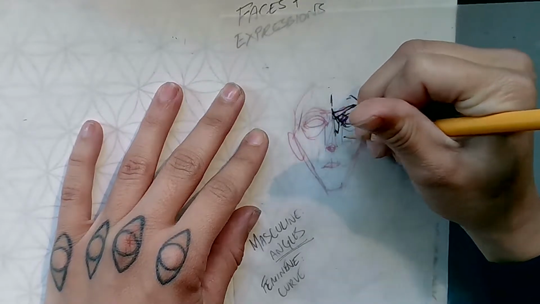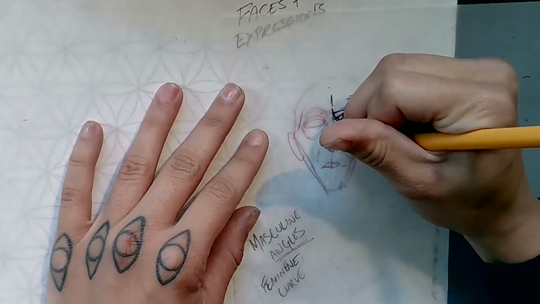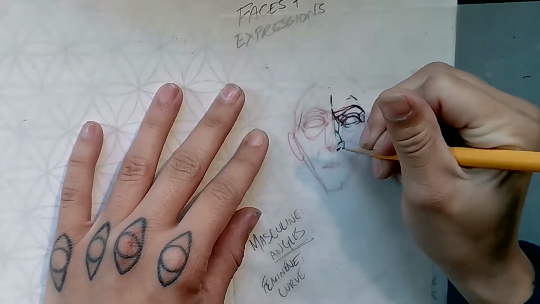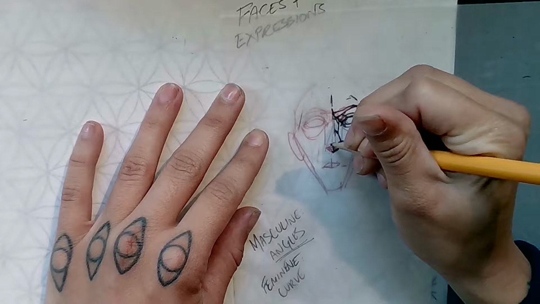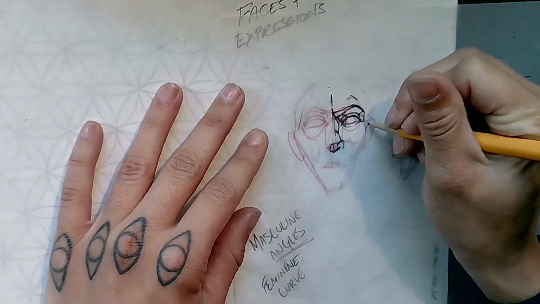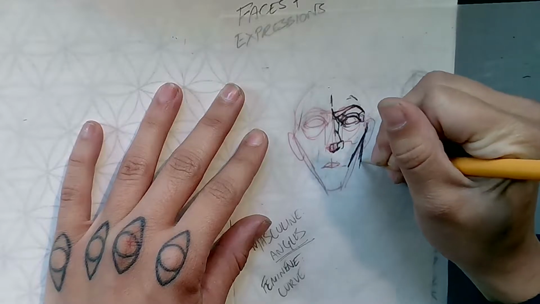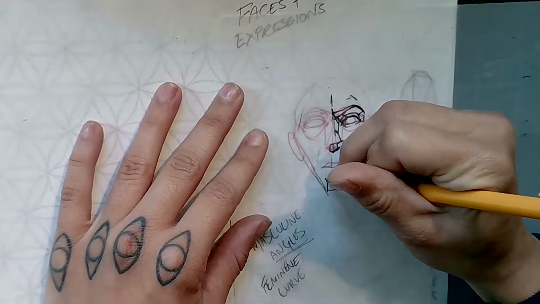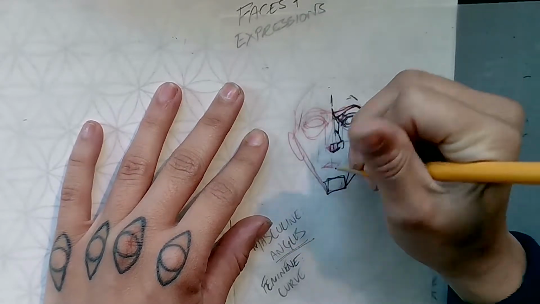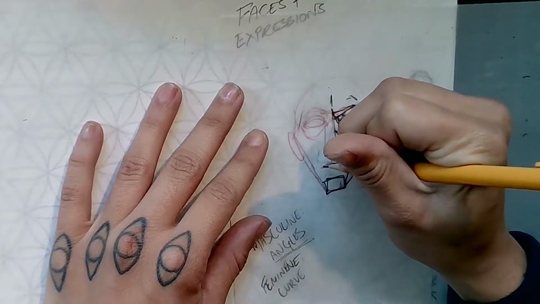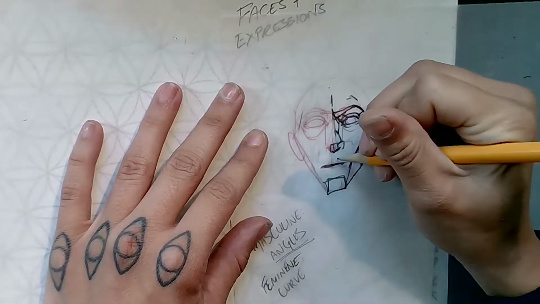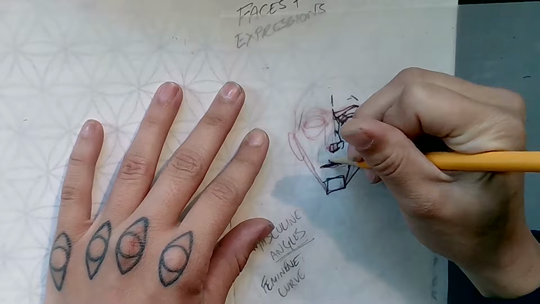Nose. Nostrils, also boxes. This is going to be kind of an intense dude, but that's mostly just to exaggerate, to show. Cheek, triangle. Jaw, triangle. Square chin.